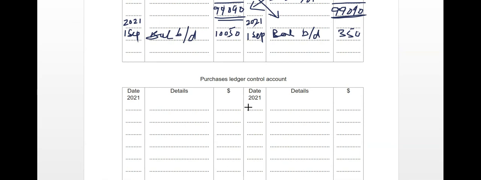Now let's just go back to the question. The opening balance is given to us as 7700. Now this opening balance is credit side balance.